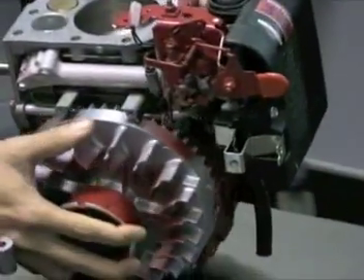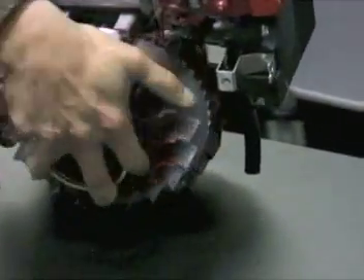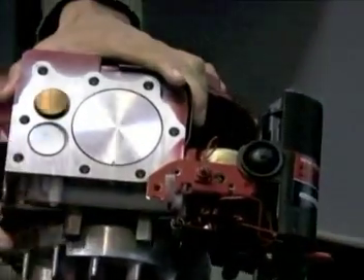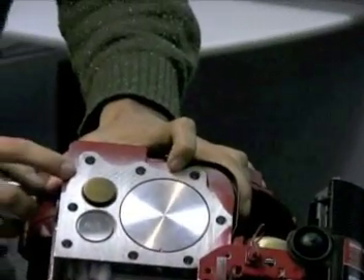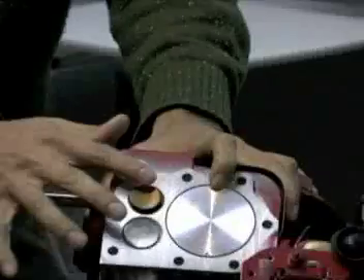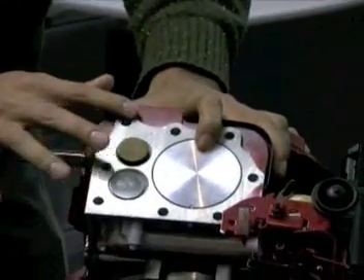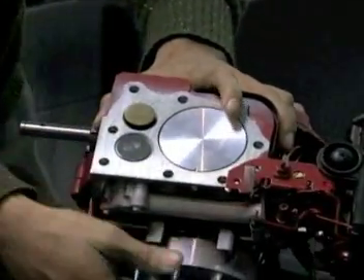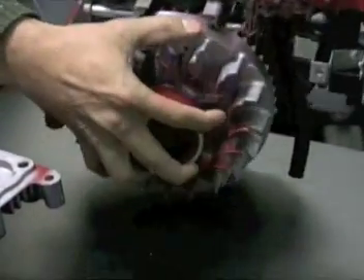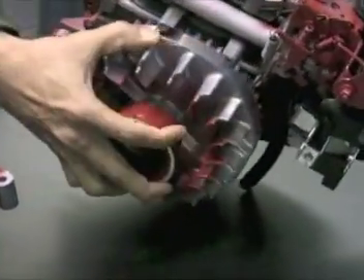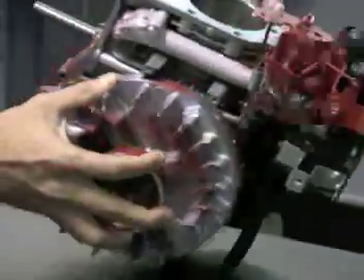Now if I start off, this is my top dead center right here, and my exhaust valve is completely open. That means all the air-fuel mixture that's going out is exiting through this exhaust valve. Now I'm going to go down and reach the bottom.